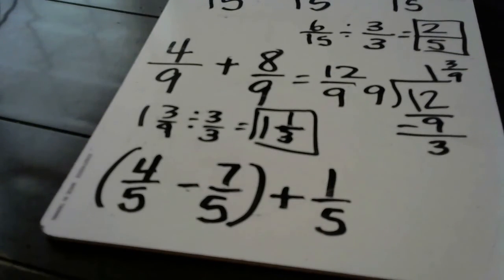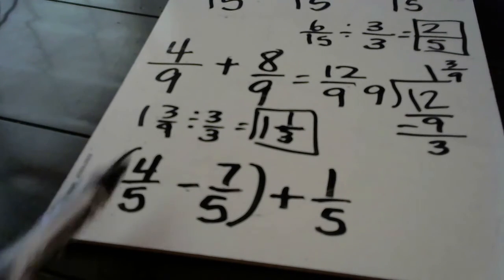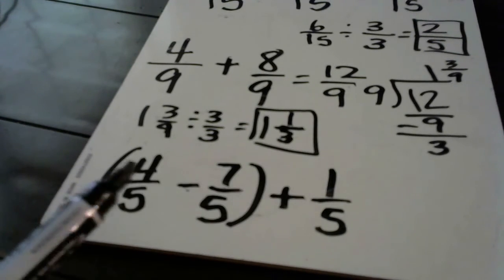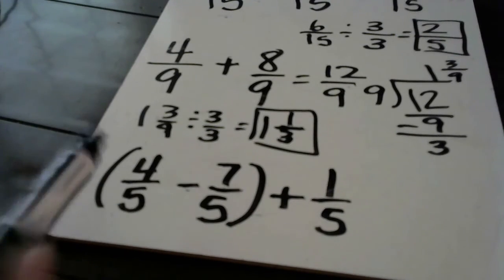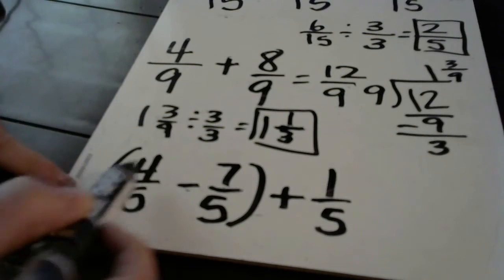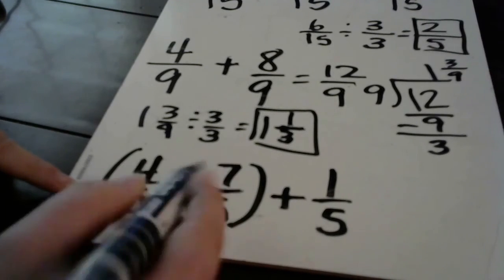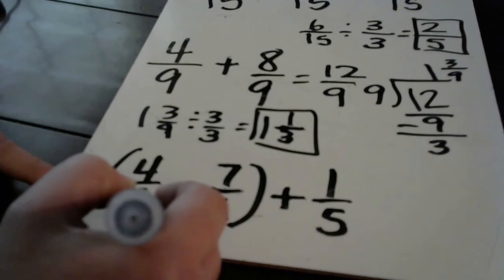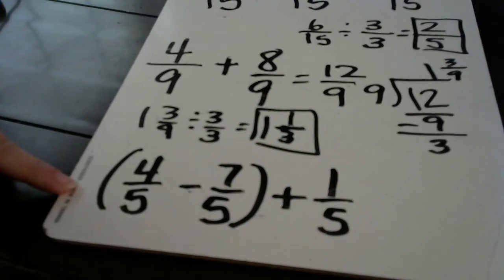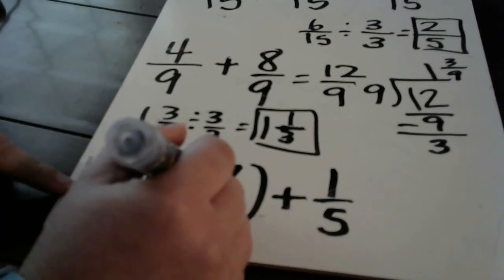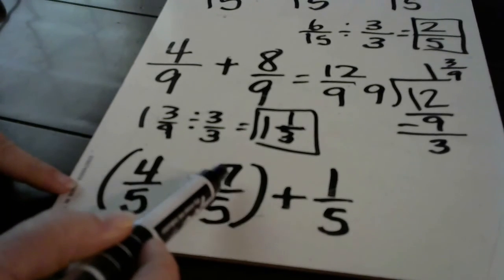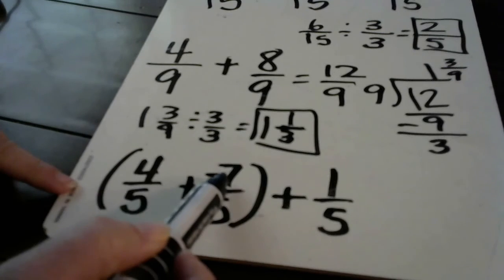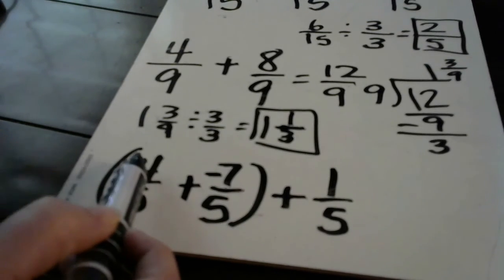Okay, so let's do this last one. 4/5 minus 7/5 plus 1/5, but I have parentheses. So I have to do what comes first inside these parentheses. And 4/5 minus 7/5, 4 minus 7, ooh, that's negative, isn't it? So if I change the subtraction to addition and change the sign of the next number, I'm going to take the bigger value. 7 is a bigger number.